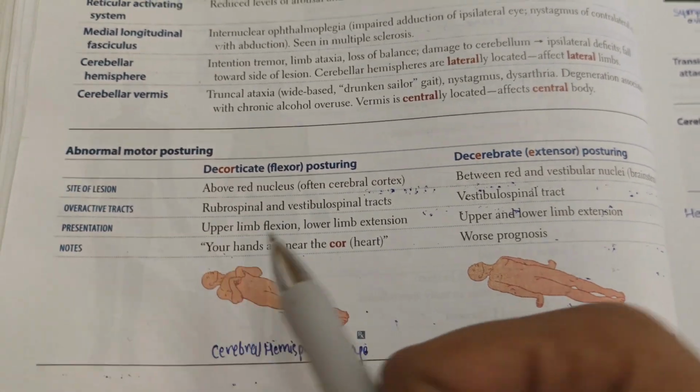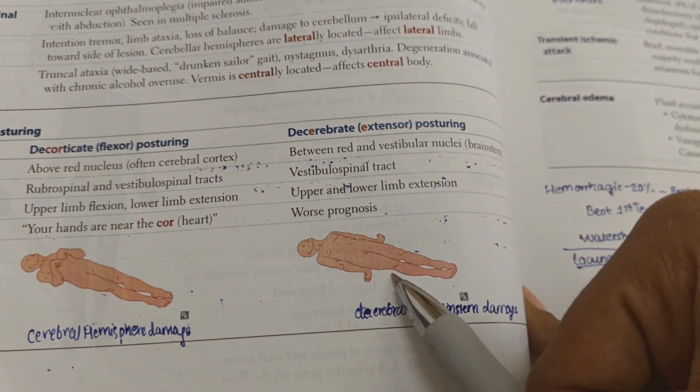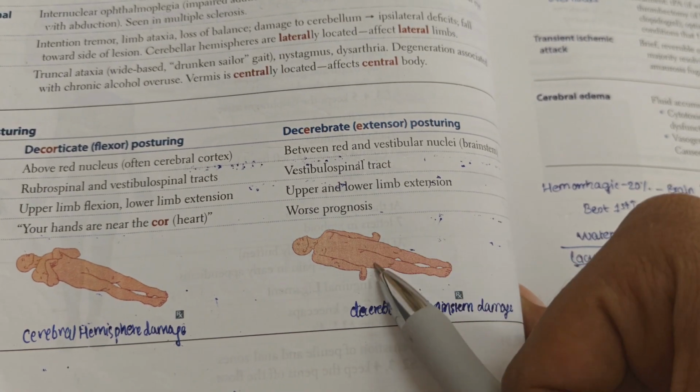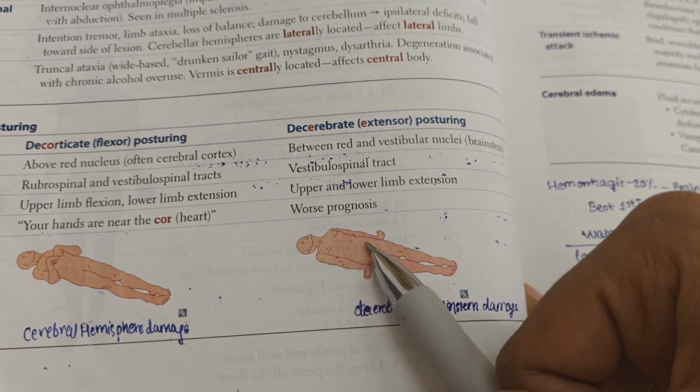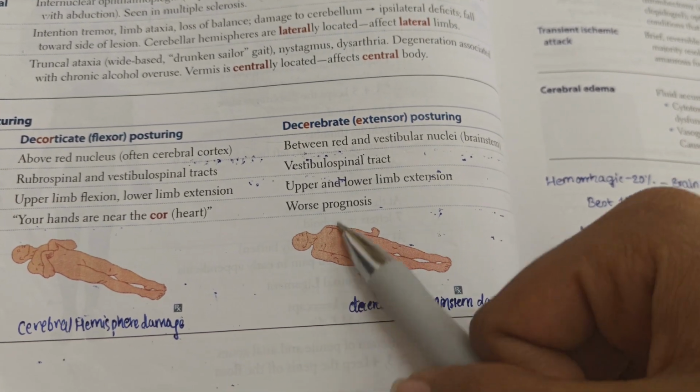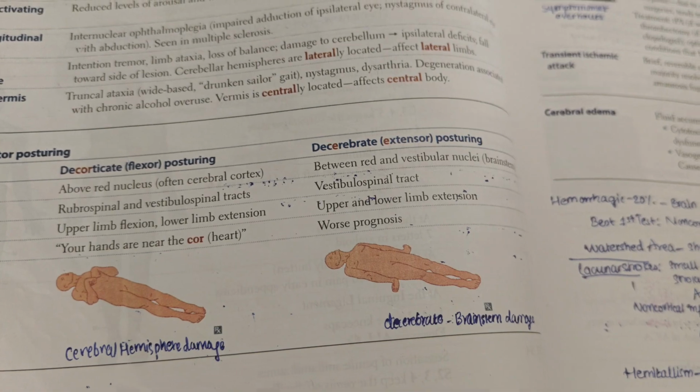So that is decorticate. Decerebrate is extensor. You can see the lesion is between the red and vestibular nuclei. The affected tract here is vestibulospinal. Here both upper and lower limbs are extended, and it has a worse prognosis.